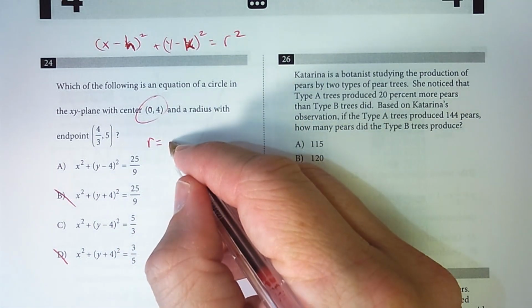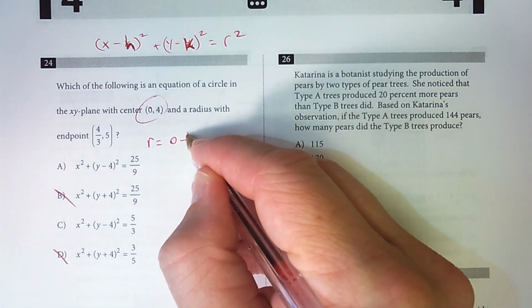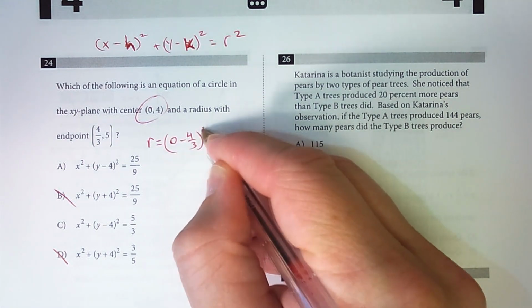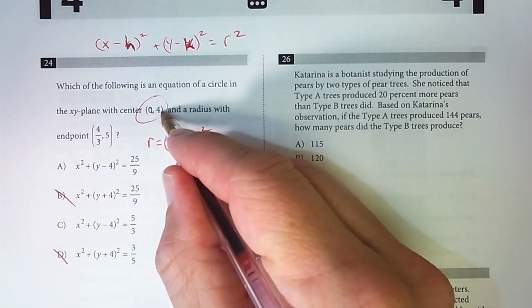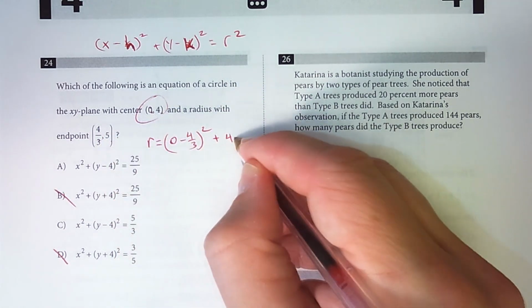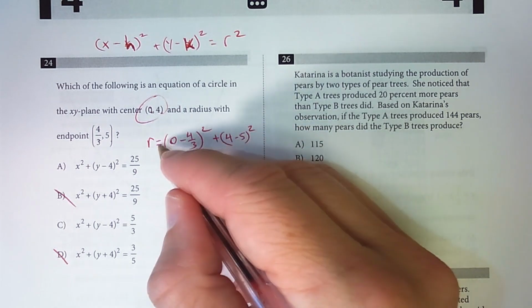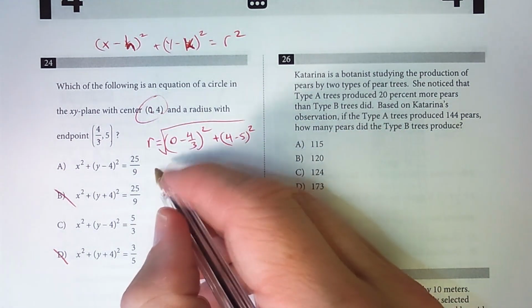So to find the radius, we will use the distance formula: the square root of x minus x squared, so it's this x minus this x squared, plus y minus y squared.